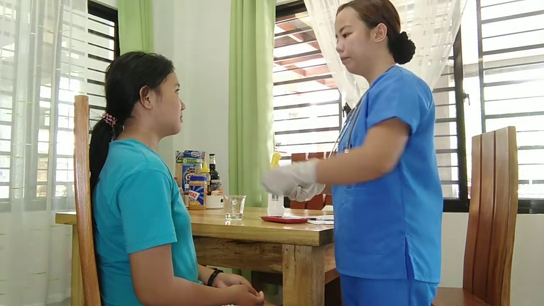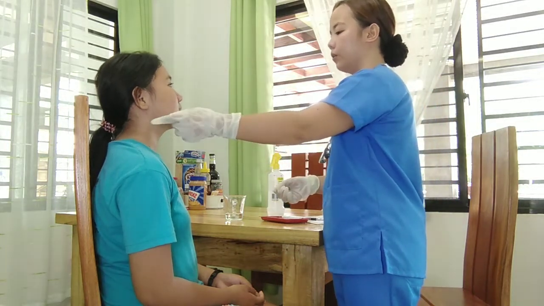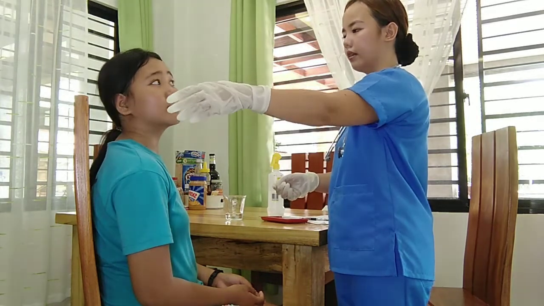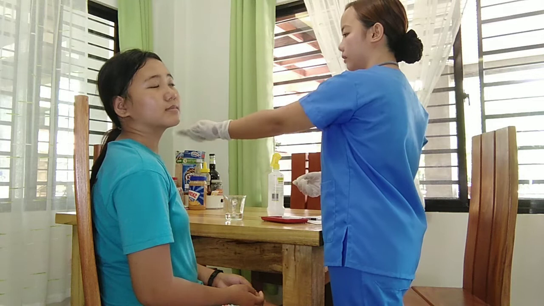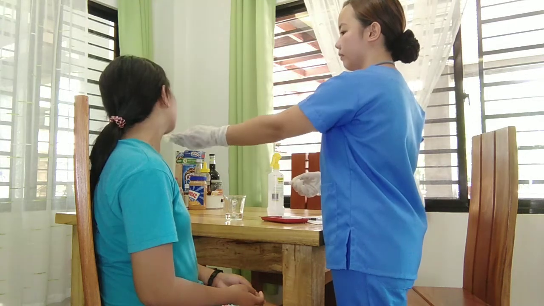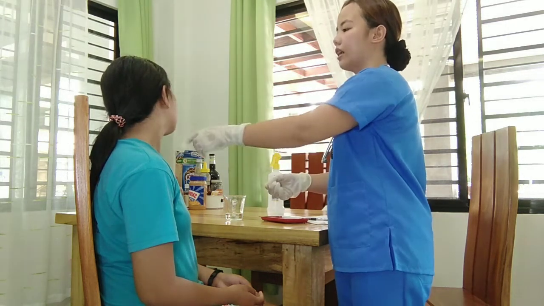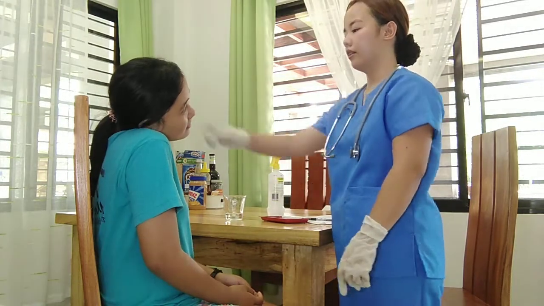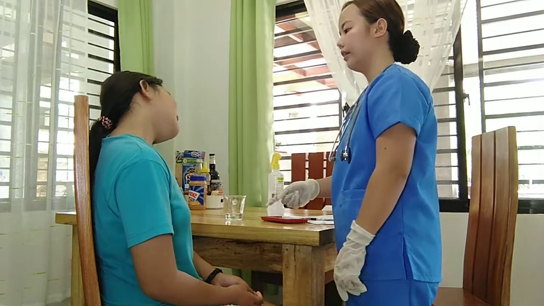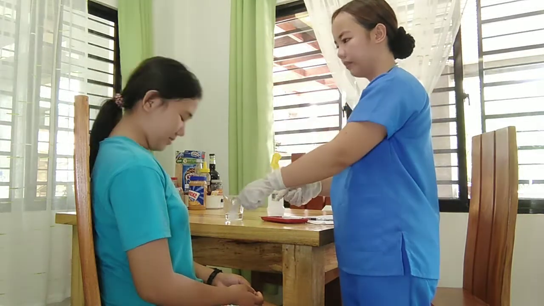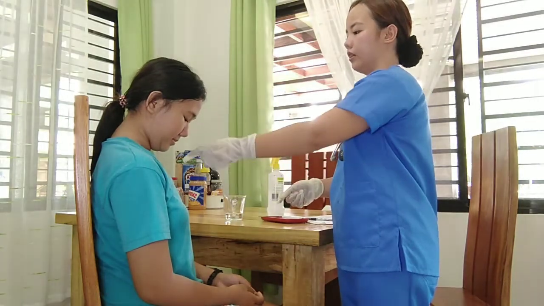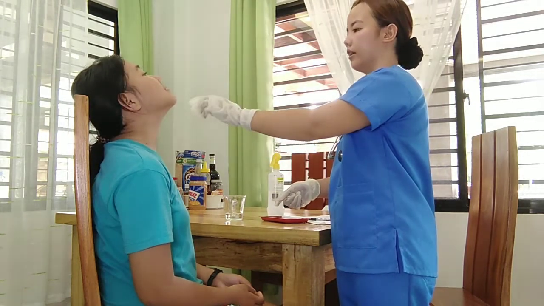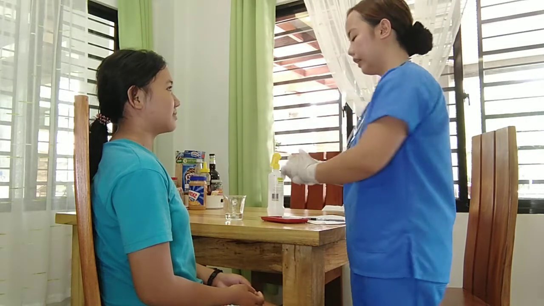Can you please move your chin to this side? This side? Now move to this side. Can you touch each ear to your shoulders like this? And to the other side. Look down. And then lift your chin to the ceiling. Very good. Thank you, ma'am.